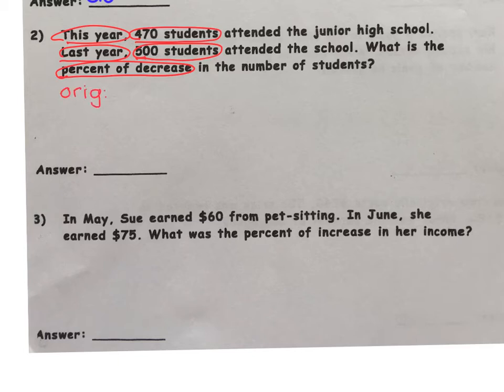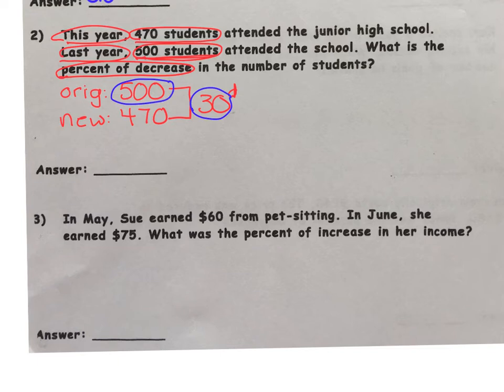Our original amount occurred last year. That's 500. The new amount for this year is 470. If you subtract, you find that there's a difference of 30 students. The population dropped by 30 students. This is our difference, and this is our original amount.